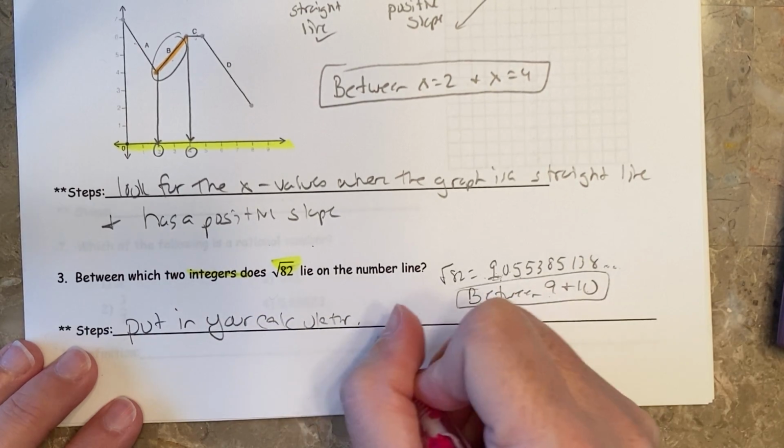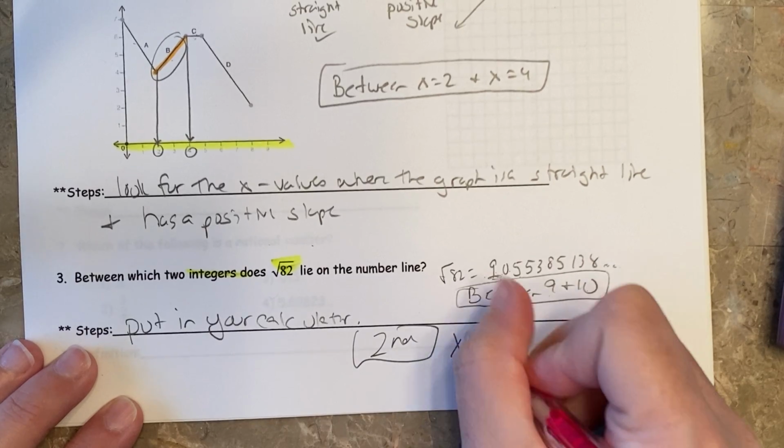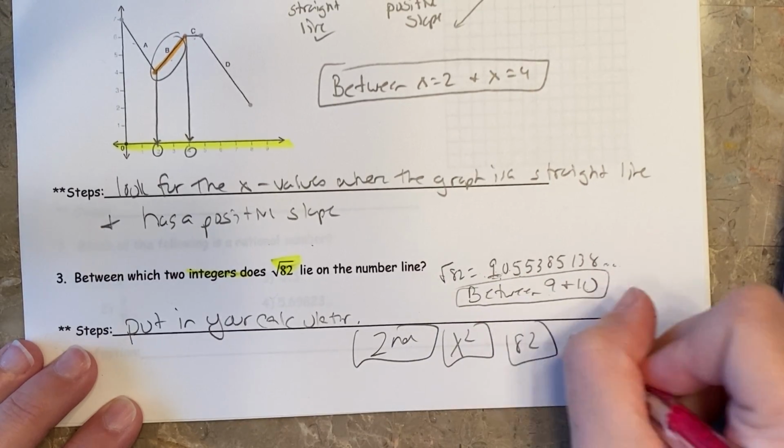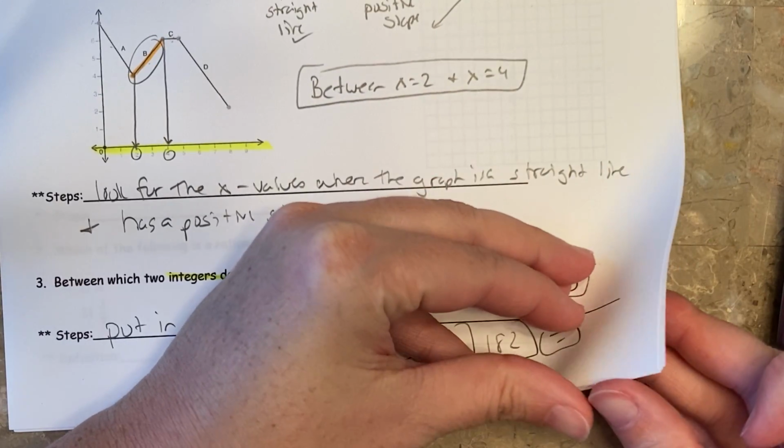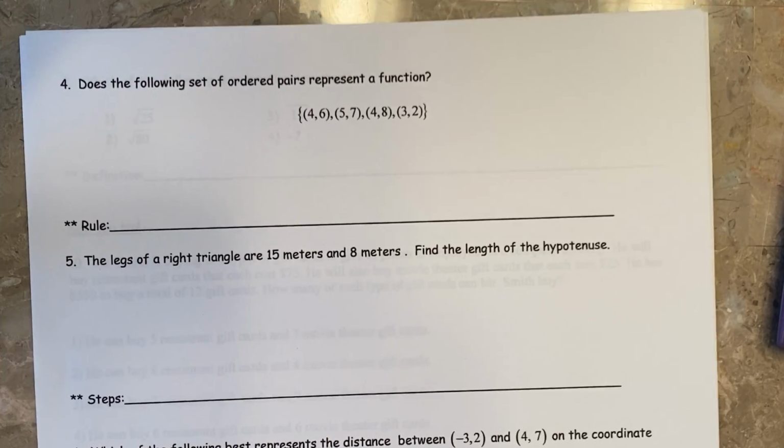And I'm going to write the steps or the calculator buttons for you. And that was second x squared, and then we hit 82 and equals. All right, so question number 3 is done. Let's move on to question number 4.